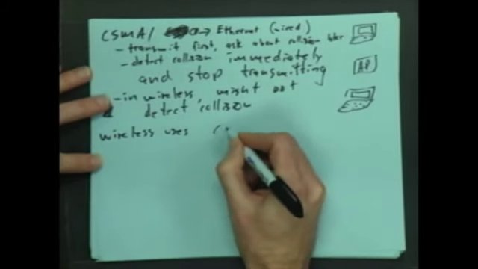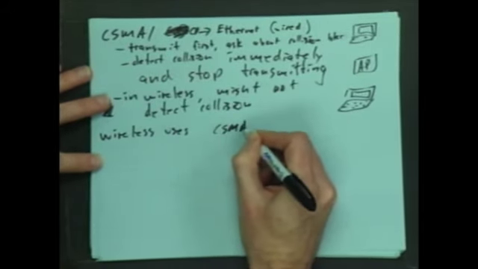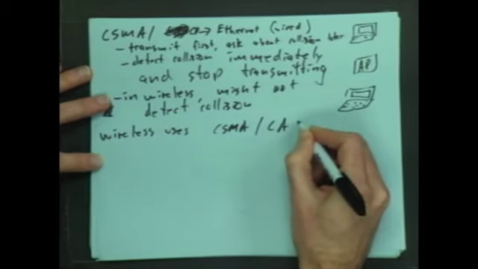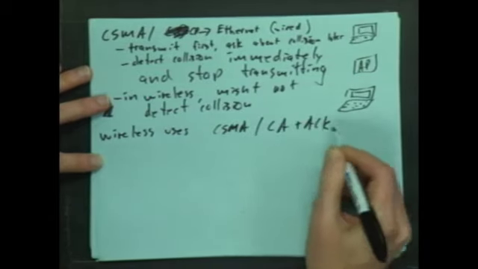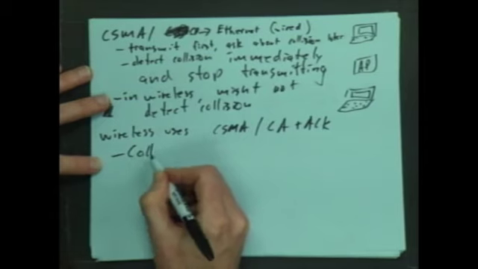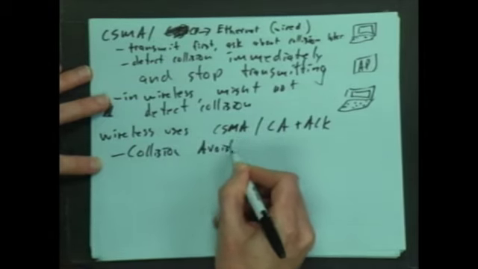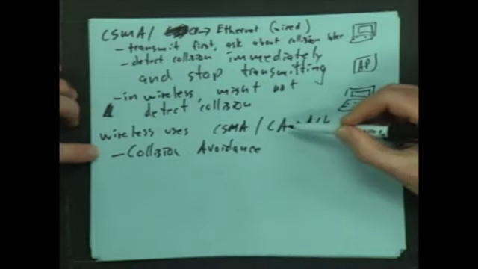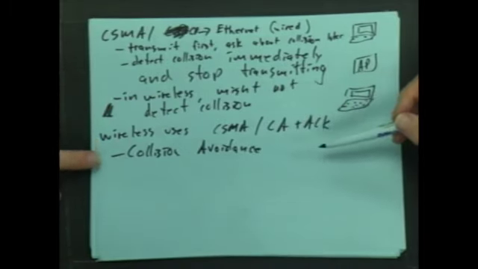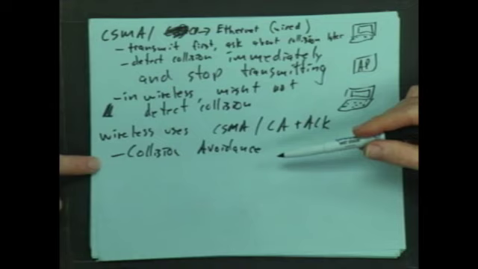Wireless uses CSMA and they use CA. And we'll talk about the ACK in a minute. So this is collision avoidance, is what the CA stands for. So in wireless, I want to avoid a collision, and that's the important thing here, all right?